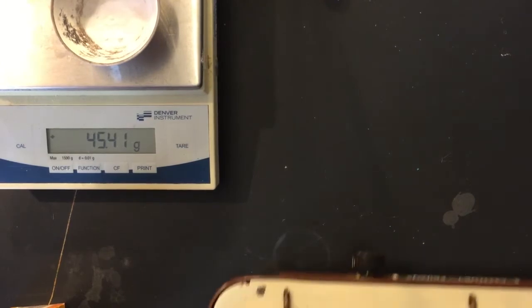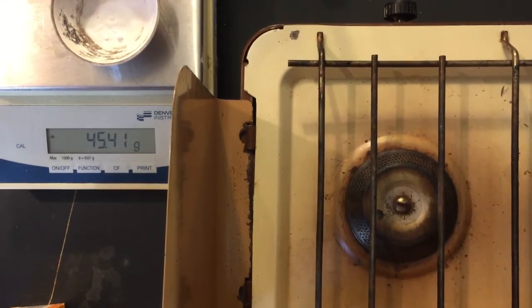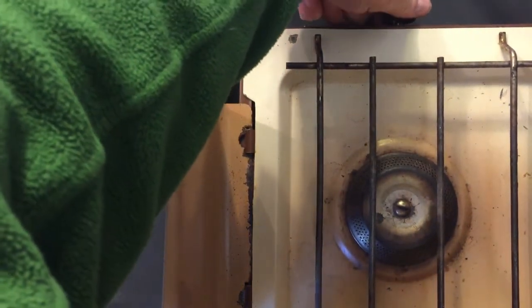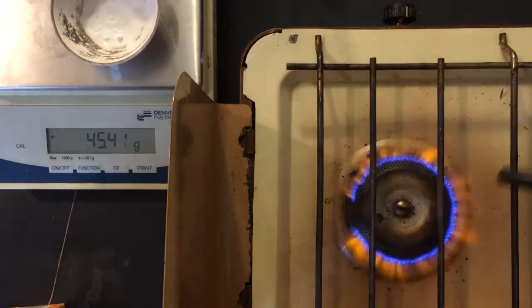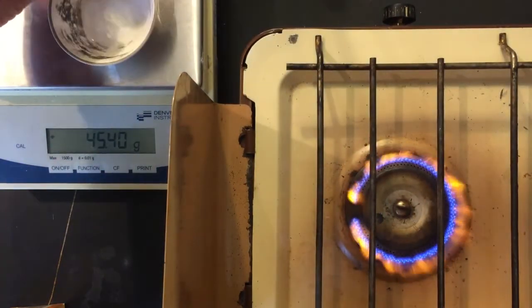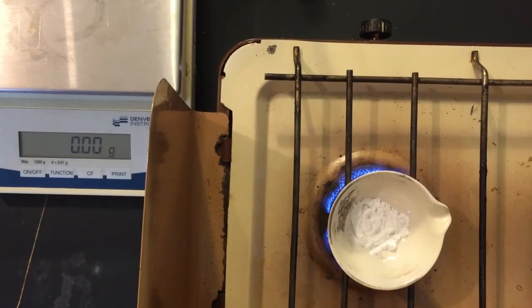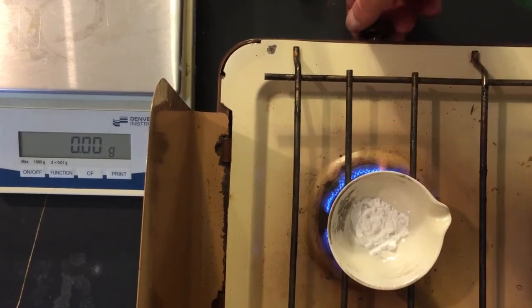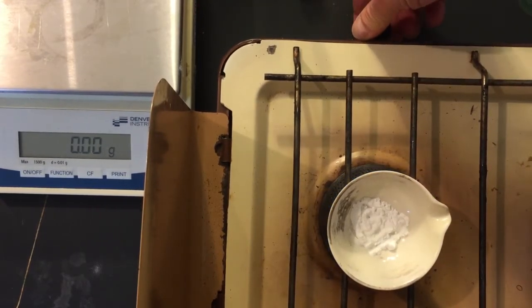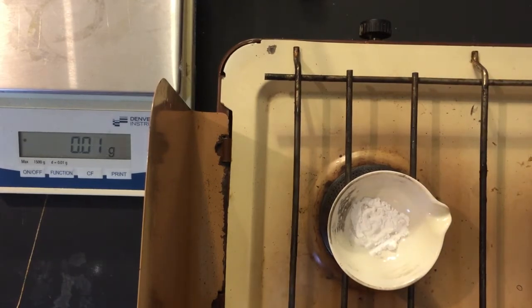So I have my camp stove here. I'll slide into position. And we'll turn that on. And now we'll heat the crucible for 10 minutes. And obviously I'm not going to film that whole time, and then we'll take the mass after. Okay, the 10 minutes are up. Time to turn off the heat. And then we have to let the crucible cool for a bit before I can touch it and weigh it.